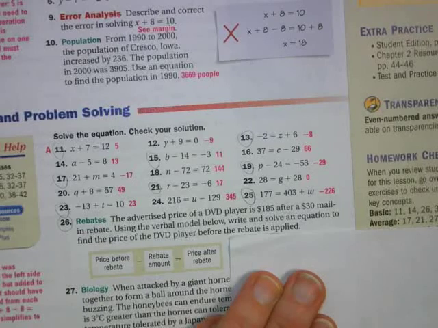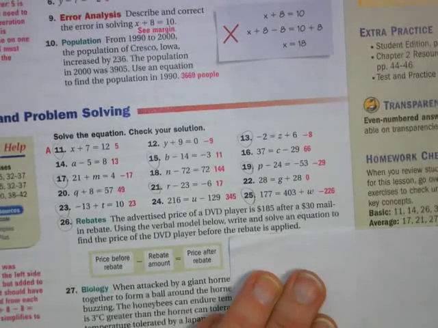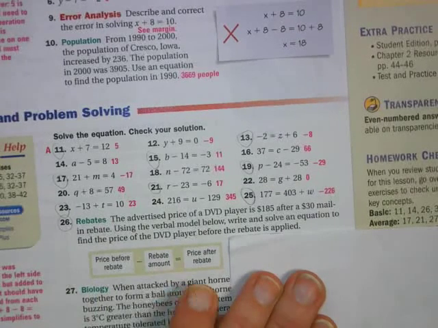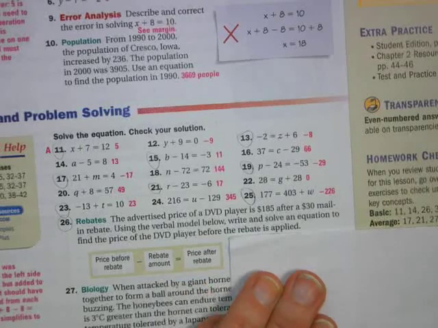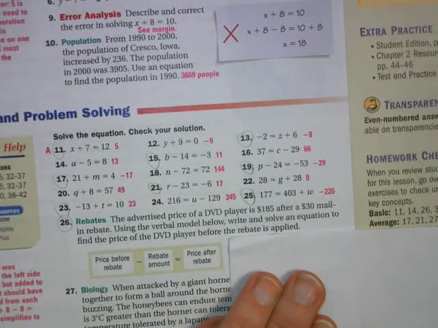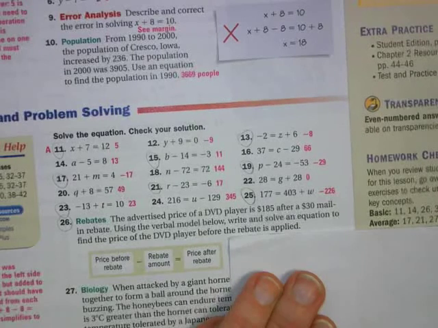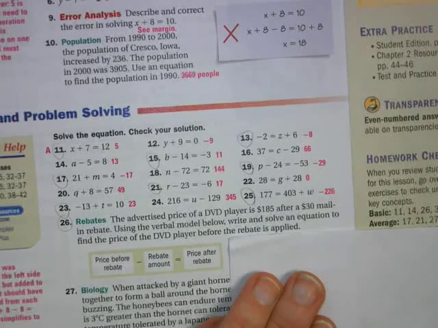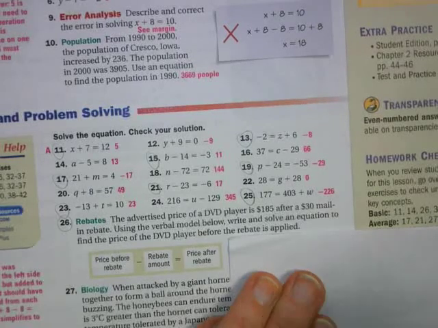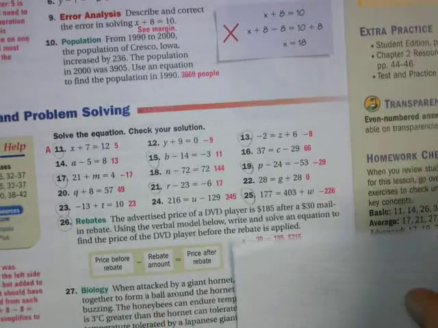So they started this problem and set it up for us. They have the price before the rebate minus the rebate amount is going to equal the price after the rebate. So what I want you to do right now is write an equation on your paper for this situation using the numbers that they gave you. And the one you're looking for, that one is going to be a variable.